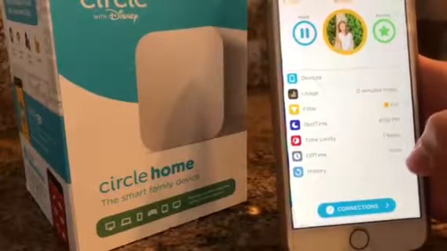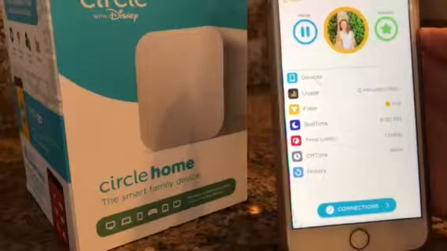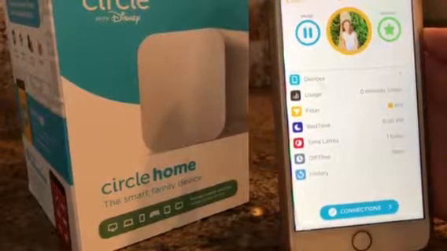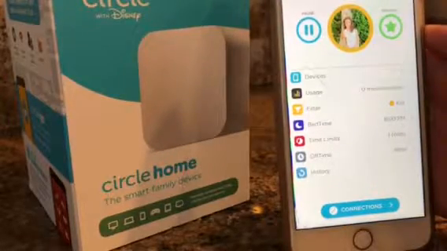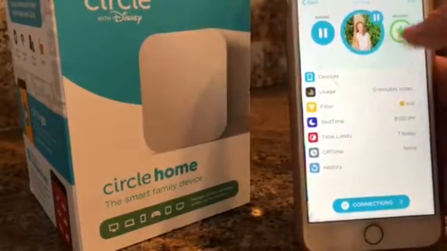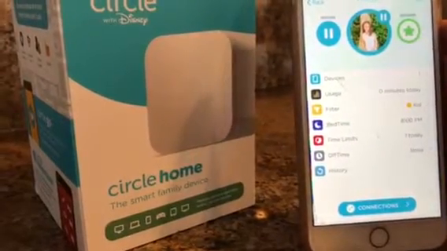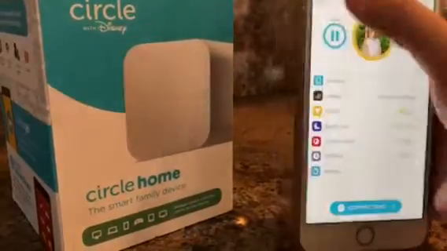The other nice thing about this is if she is on her iPod because she's allowed to be on it right then, but I want her to come down to dinner and she's just kind of dilly-dallying around, I can pause it and she can no longer have access to the internet until I resume it. Okay, what about an adult?